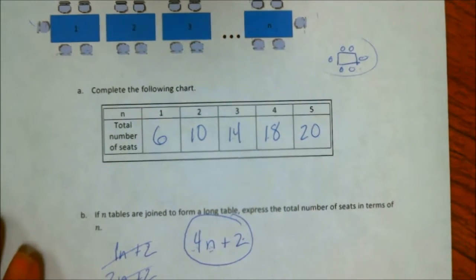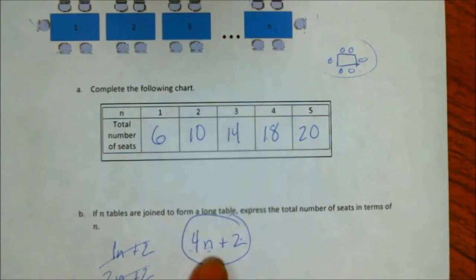So study that for a bit. See if you can make a connection between this and the number of chairs at the tables.